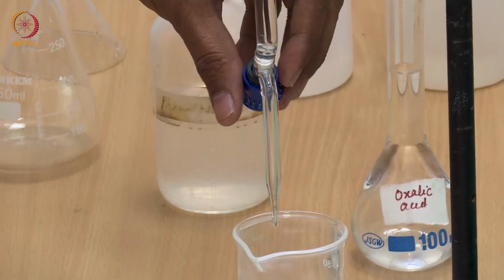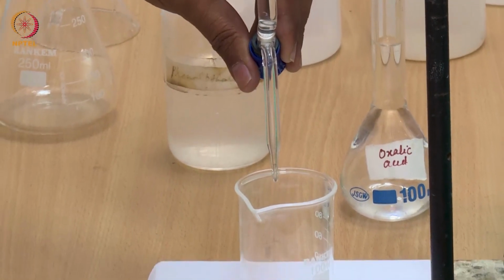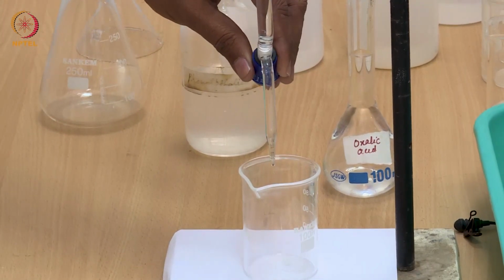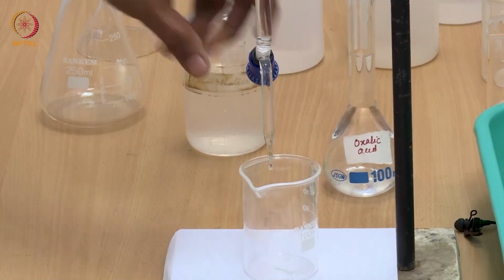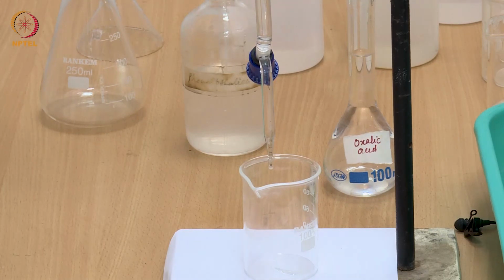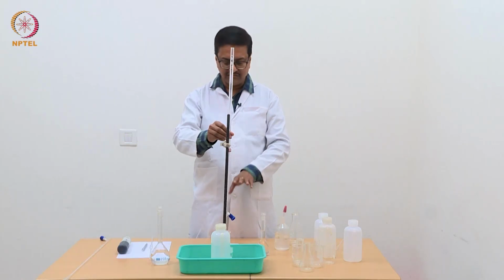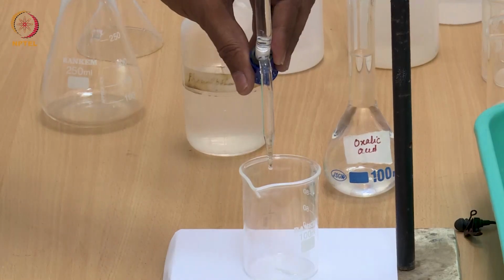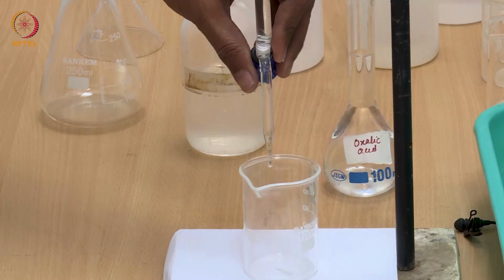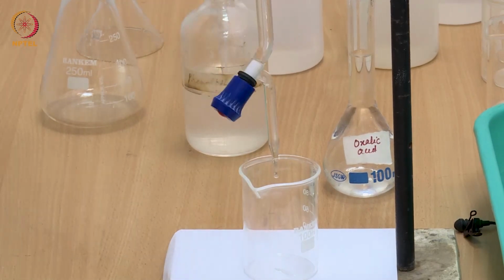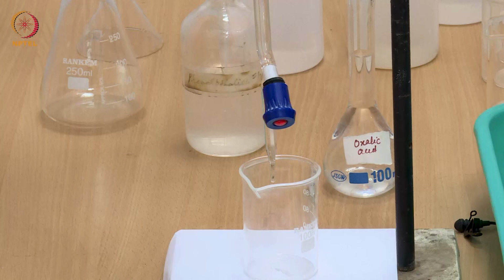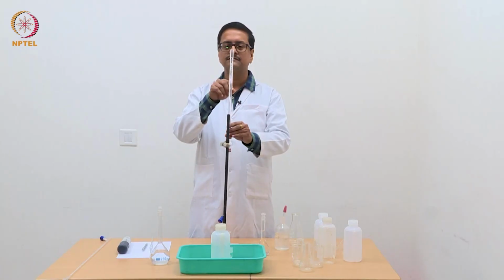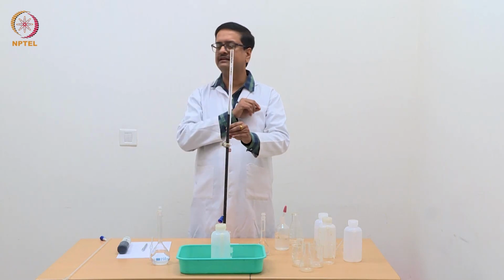So we need to open the stopcock carefully to let the solution flow through and flow fast enough to fill that air gap completely. So when the air gap is removed, there is a continuous flow of NaOH from the burette. Then we need to empty the burette only up to the point when you see a 0 mark at the top.